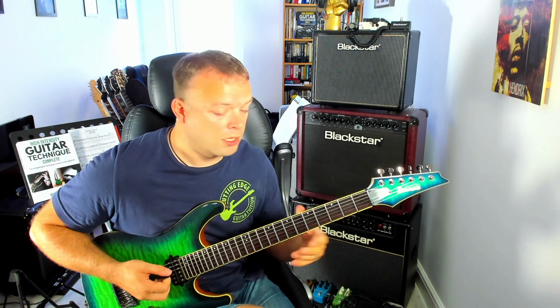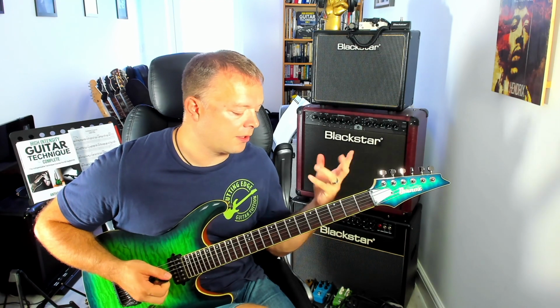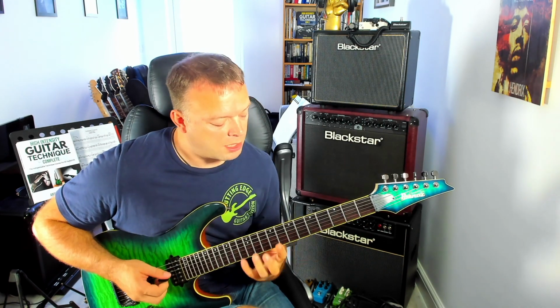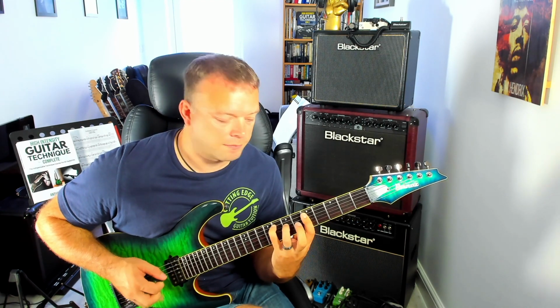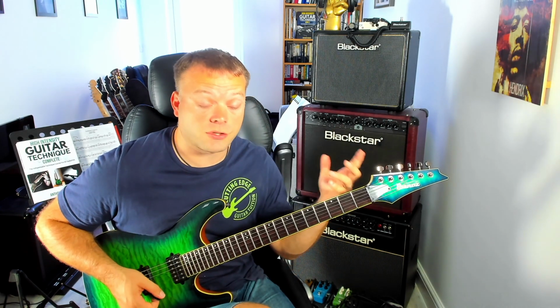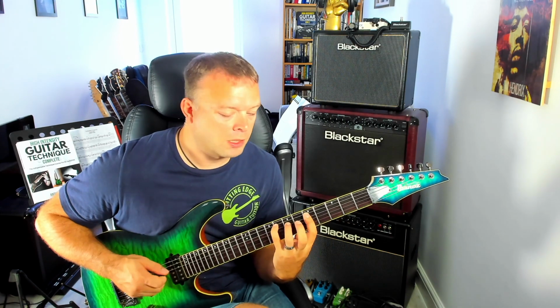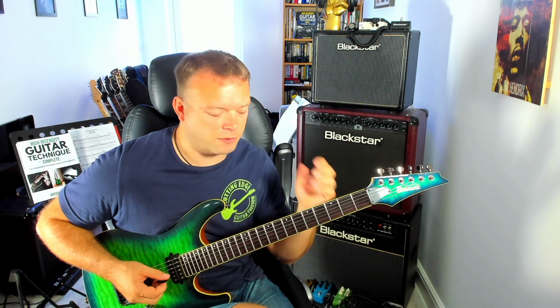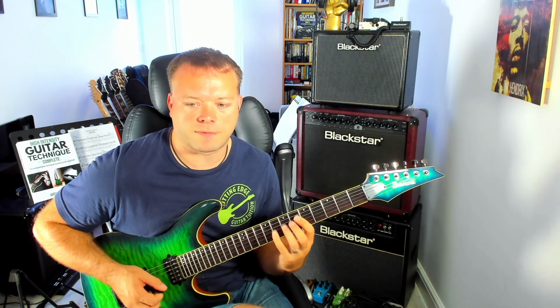You could play all sorts of stuff on there, to be fair, but I'm going to target those notes. Then when we go to our F major 7, over that I want to be targeting F Lydian, which again is a different scale form.